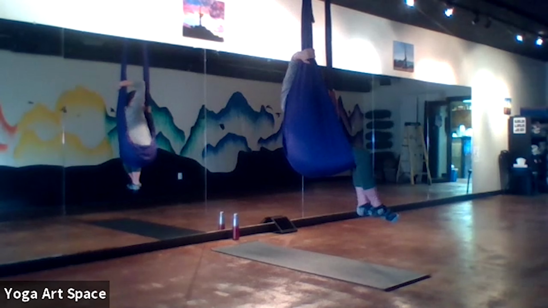And then as the legs release back down, let the heart come forward, gaze up to a slight arch through the spine. So going back and forth, push into it, exhale, lift the legs. And then relaxing the fabric back in, gaze up, slight arch.